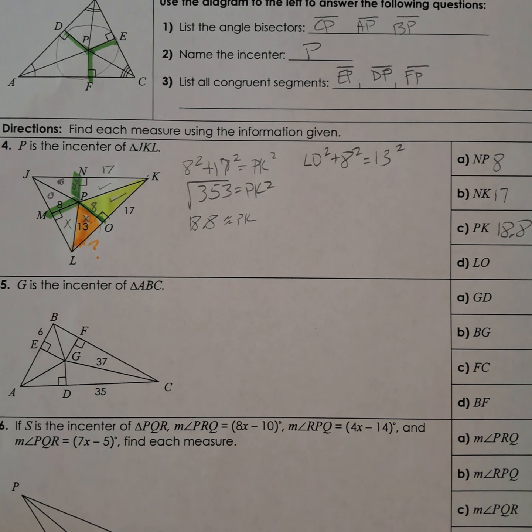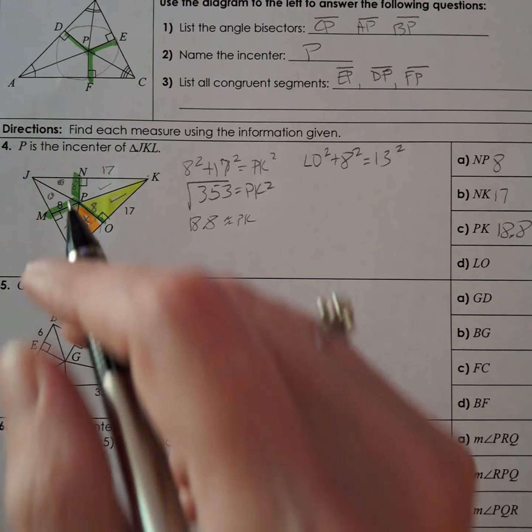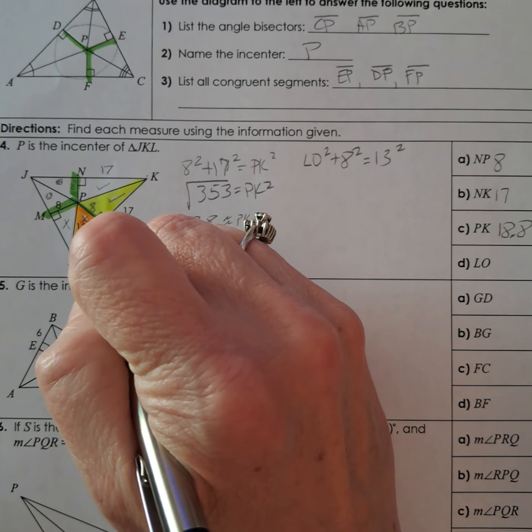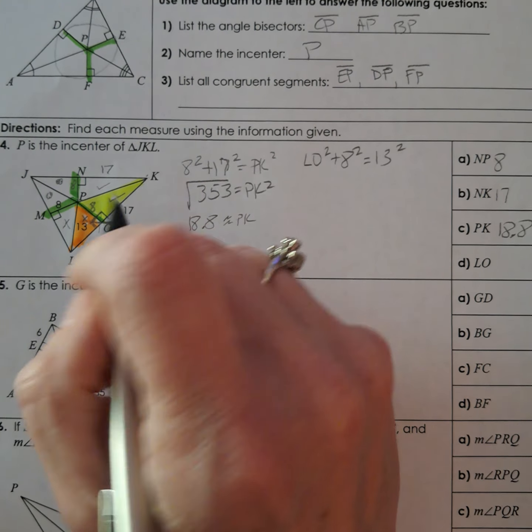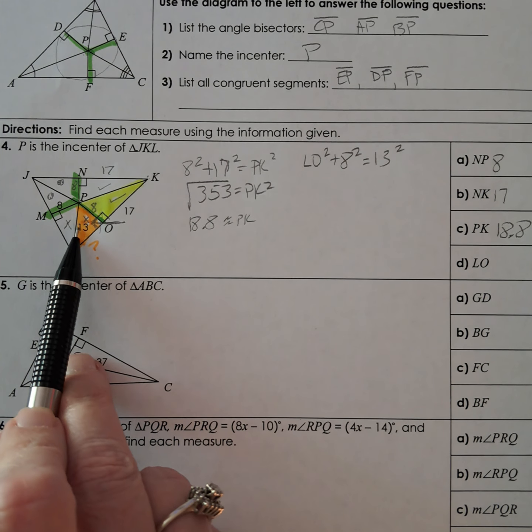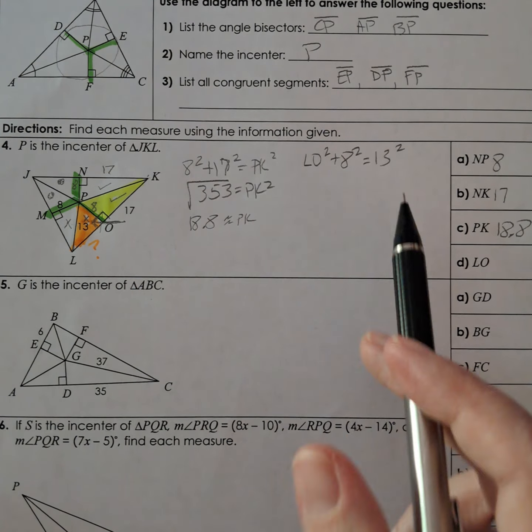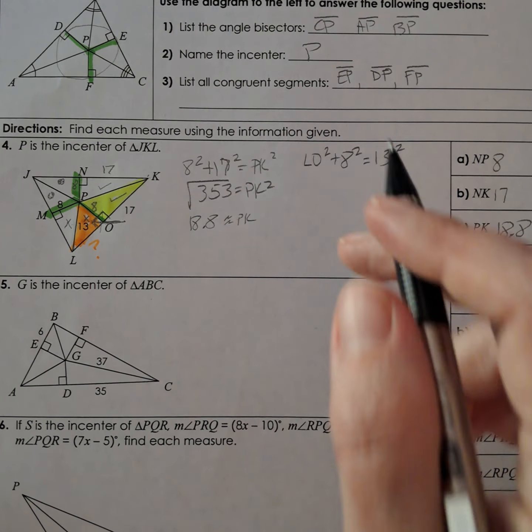If you are still having a hard time deciding if something is the hypotenuse or not, go ahead and draw the arrow. The arrow from the 90-degree box will always point to whatever the hypotenuse is. Since it's pointing to the 13, that makes 13 the hypotenuse.